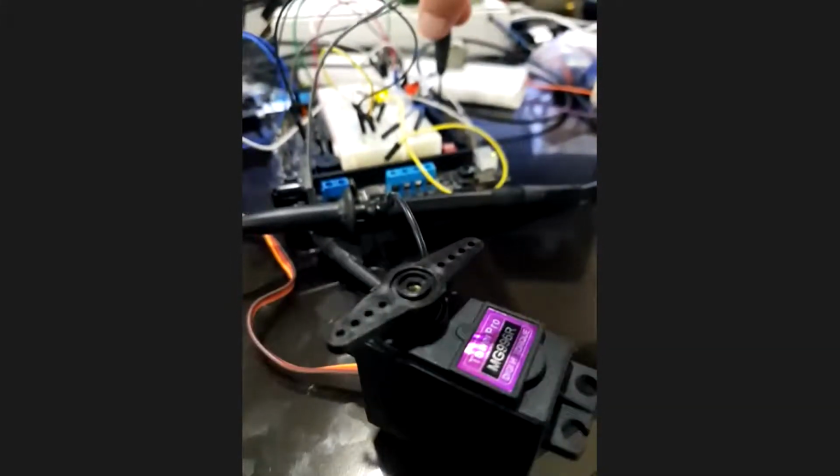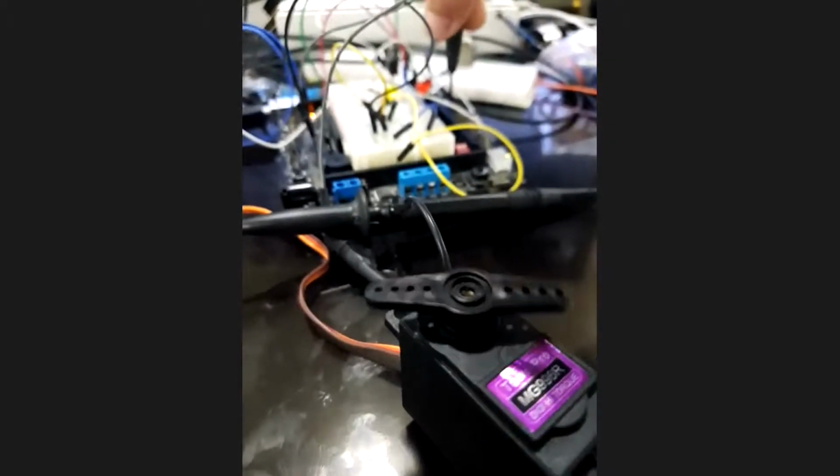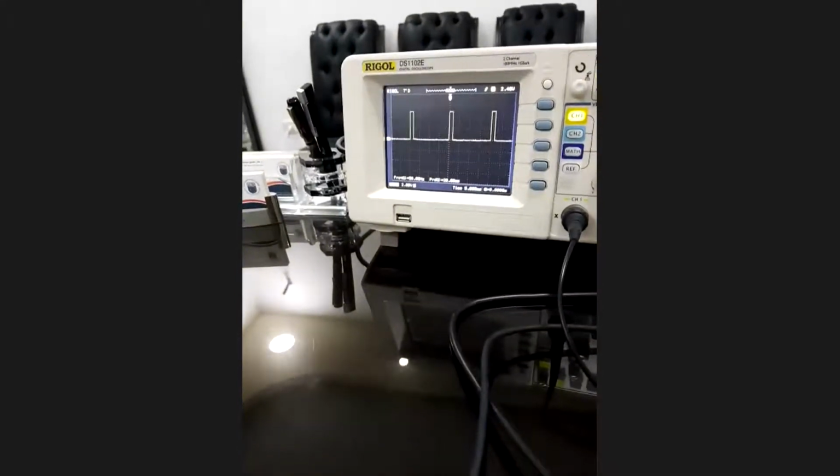Clear, guys? I change the pulse width, right to left, and you get maximum left, maximum right, and so on. Clear? Clear. Clear, yes.